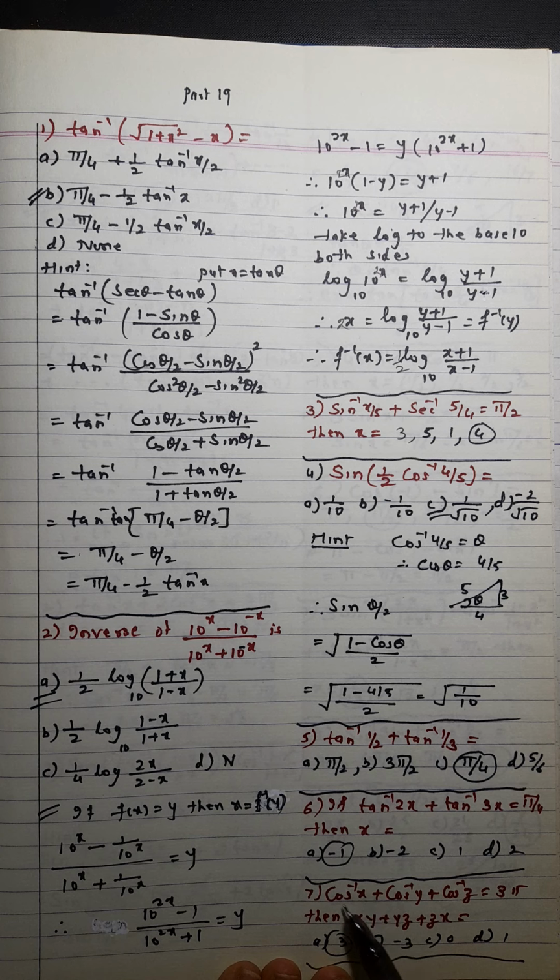So if cos inverse x is pi, then x must be minus 1. Y must be minus 1, z must be minus 1. So substitute x, y, z as minus 1 everywhere, and you will get this answer.